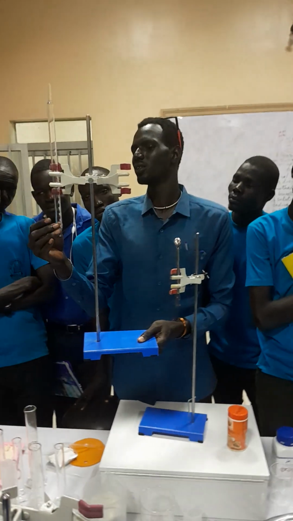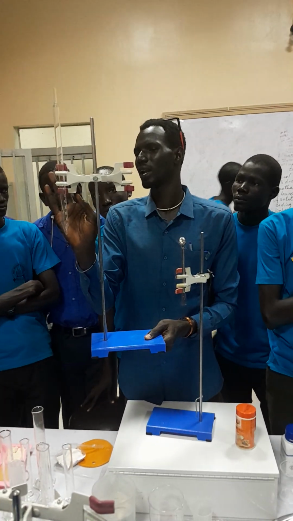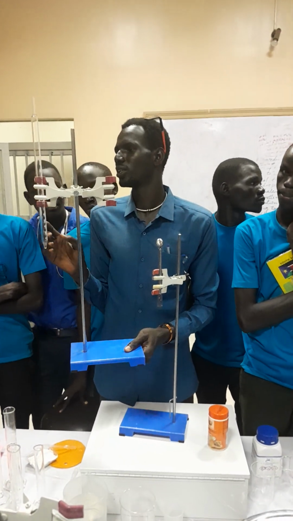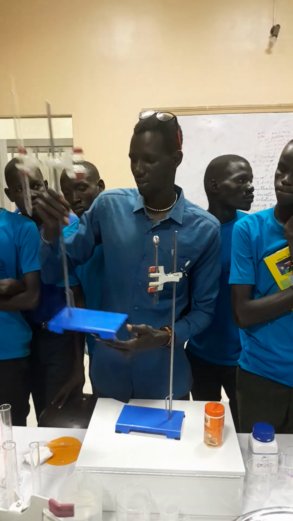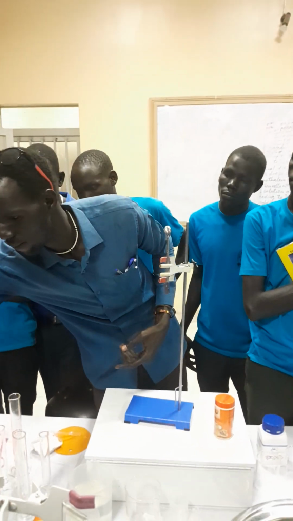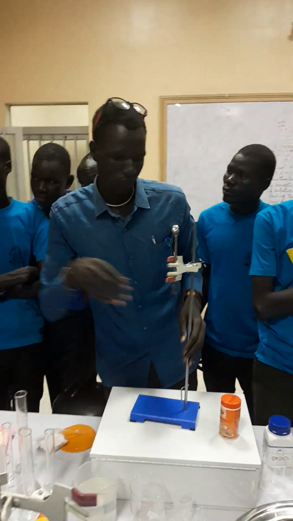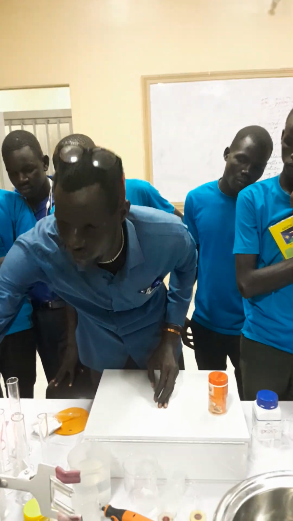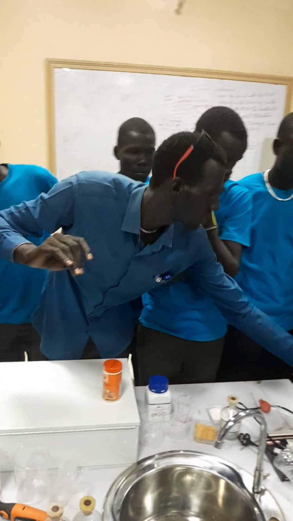Now you are holding this using the clamp. This one is called the clamp, and this is the burette. This one is used for titration, when you come to more concepts under titration. All of these, we are still on apparatus.